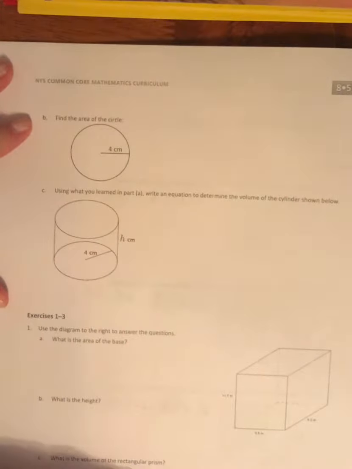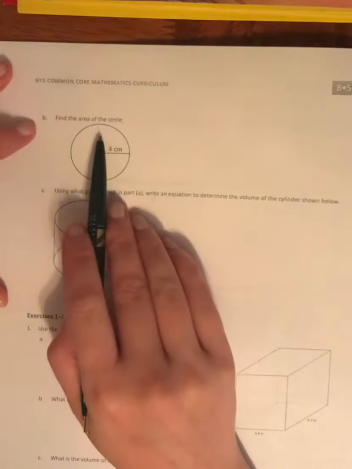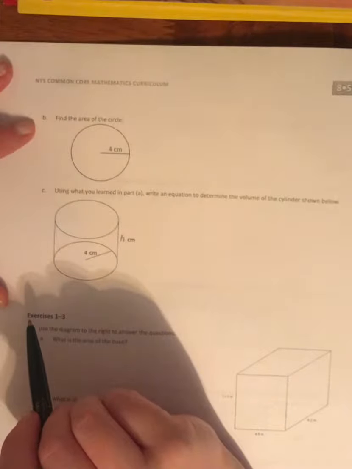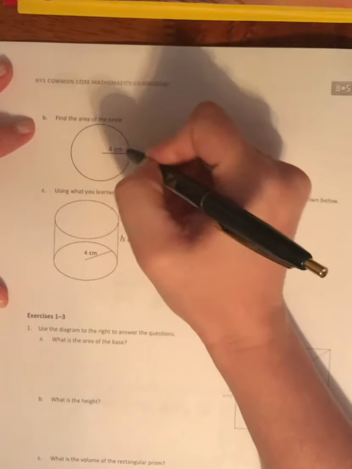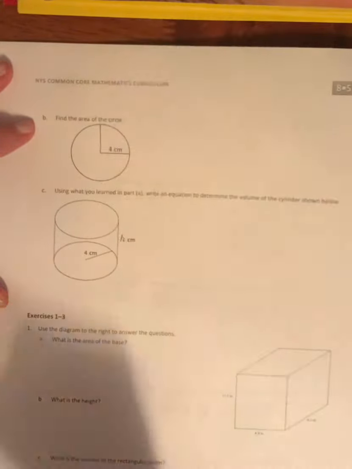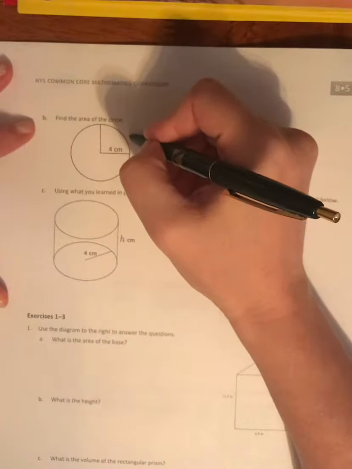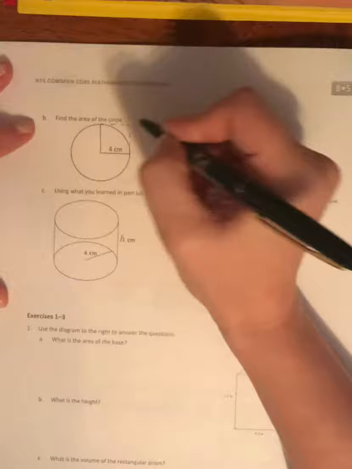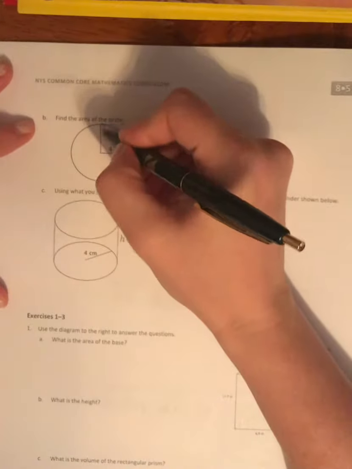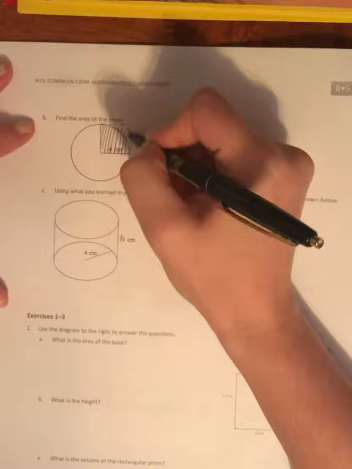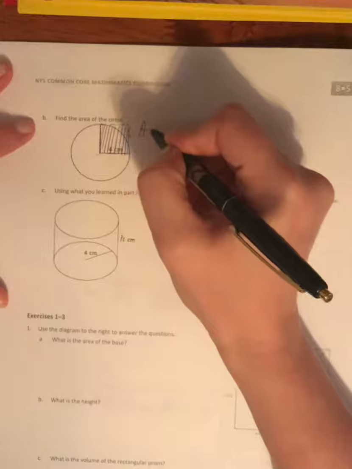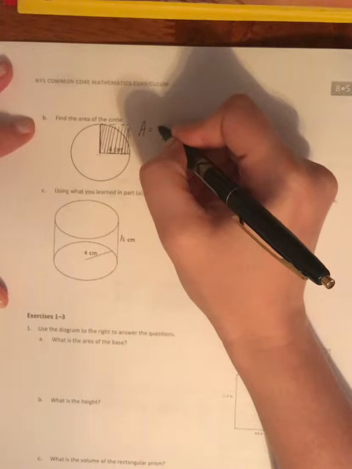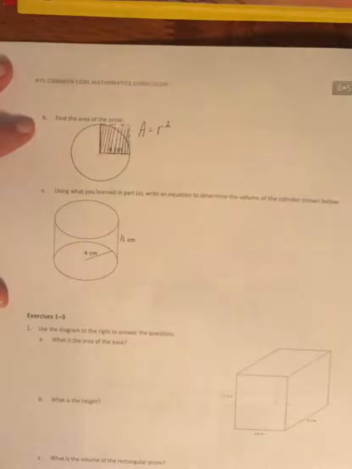So how do I find the area of the base? Let's review how to find the area of the circle. Here we have the circle with the radius 4. We learned last year that if this is a radius 4, this is also the radius 4, and we made a square that can fit into that circle. To find the area of the square, I would multiply this radius by this radius. So to find the area of the circle, I'm going to multiply a radius by itself, which is radius squared.